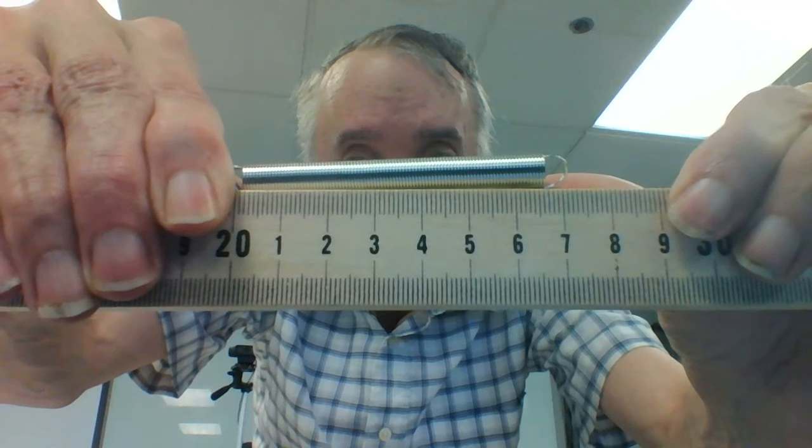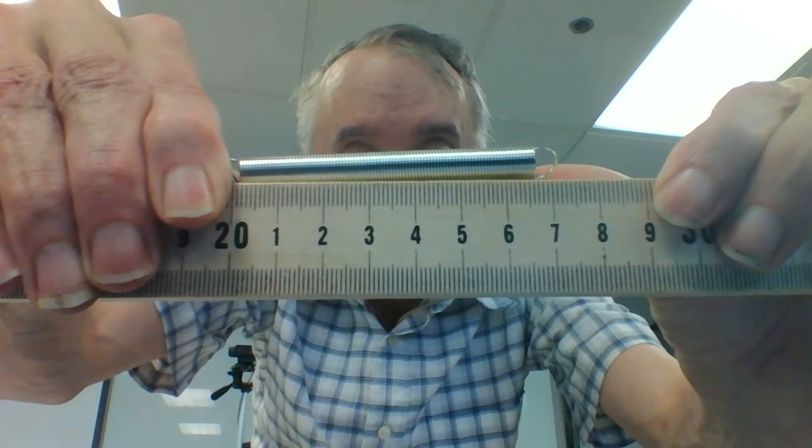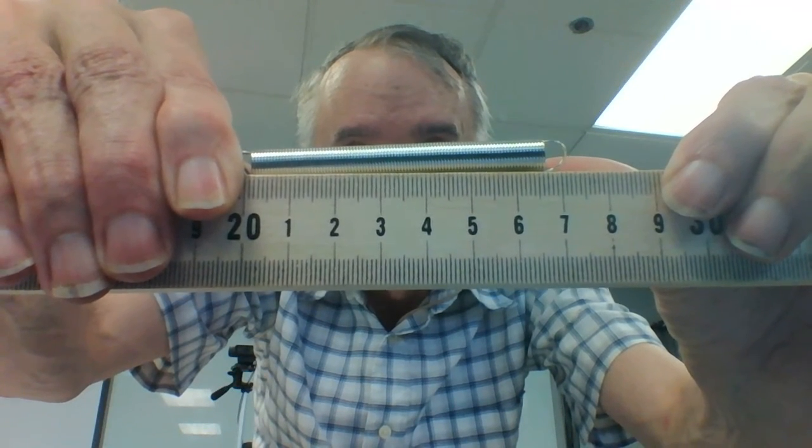So you are only measuring from one end of the spring to the other end of the spring. Now you're going to record that as the measured original length of the spring in centimeters, and then convert it to meters. The numbers that were on here are in centimeters. Okay, so you got that?